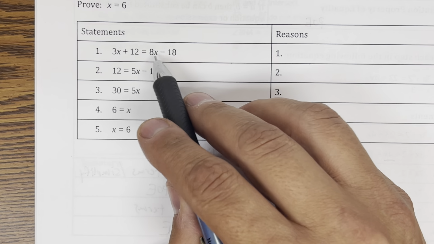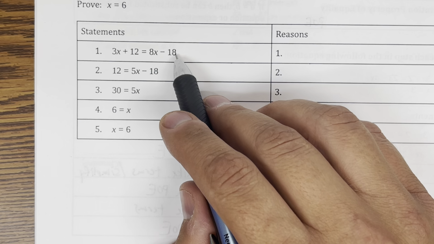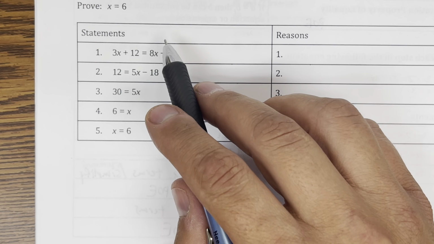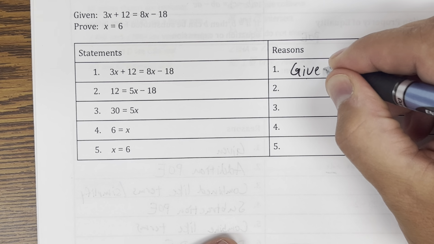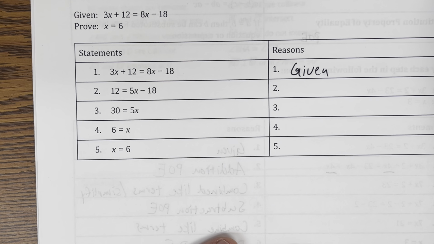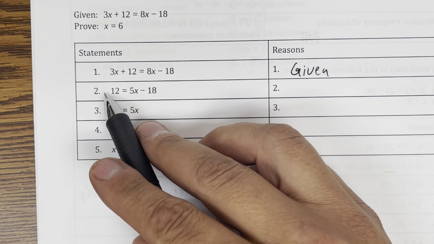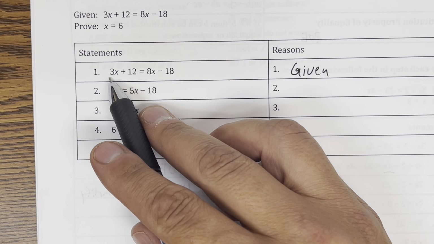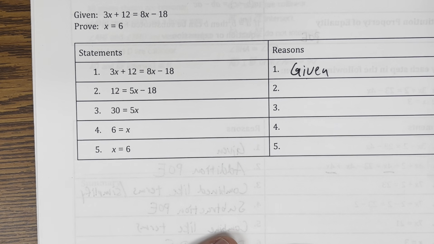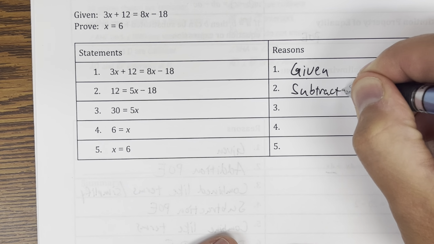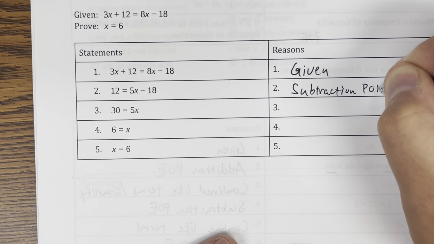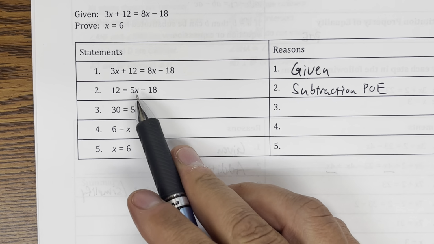Taking a look at solving, and we are going to recognize the steps. So step 1, 3x plus 12 equals 8x minus 18. Where did that come from? That was given to us. So step 1 typically in a proof is going to be a given. Step number 2, what did we do next? Well, it appears as if our 3x vanished from this side. For us to move the 3x, we would have had to have subtracted 3x. So we used the subtraction property of equality.